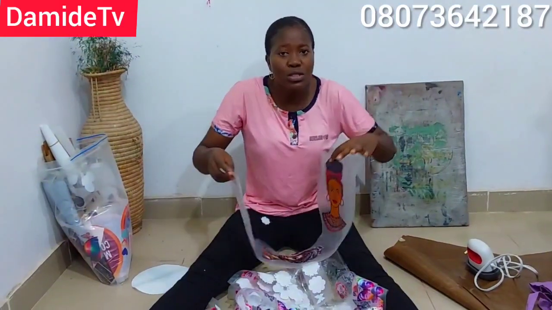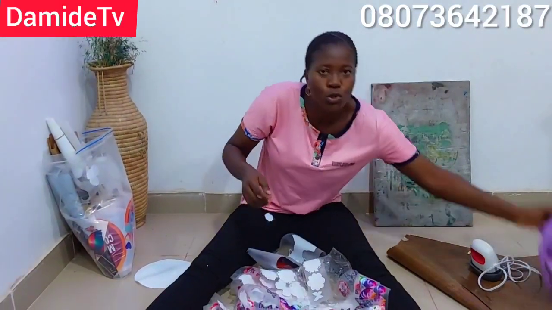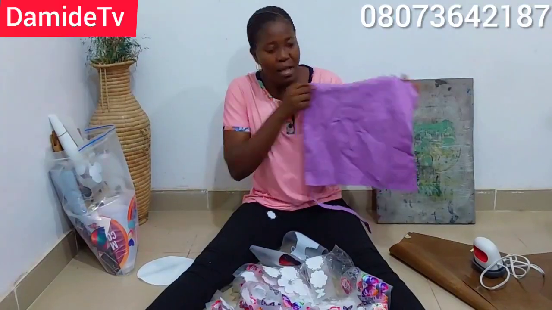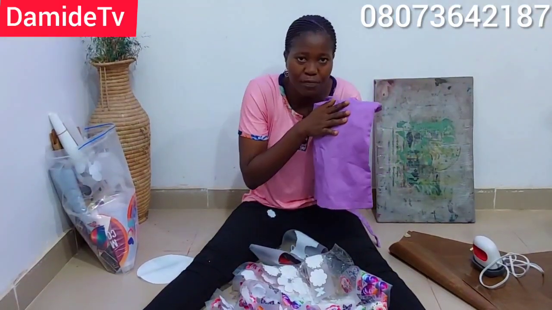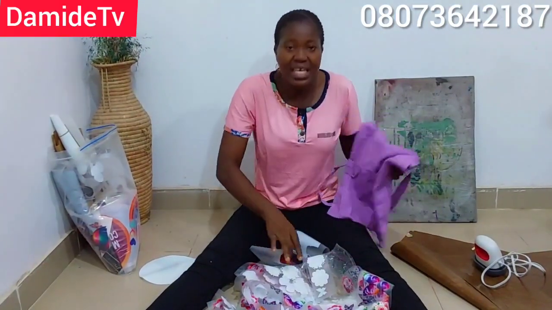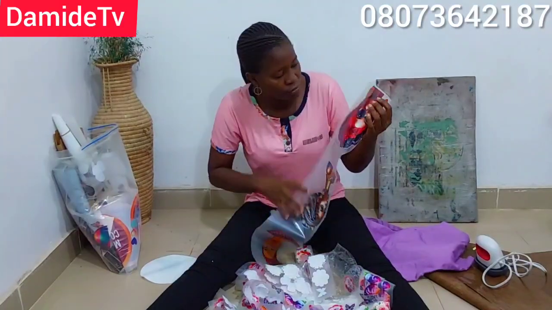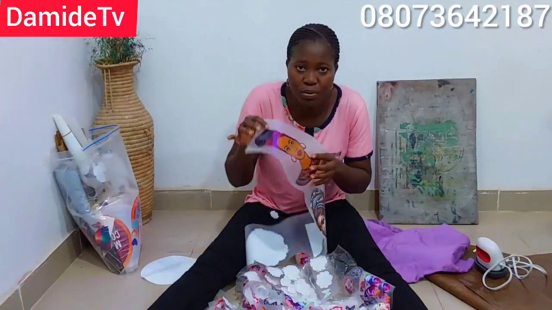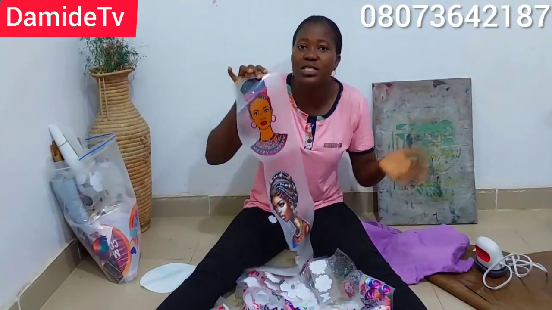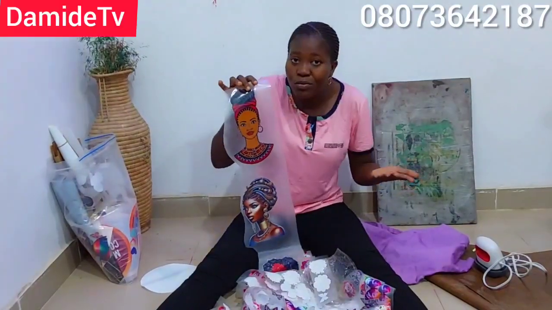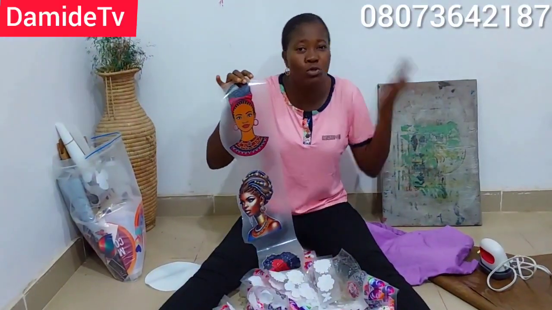Now, what size should you choose for your tote bag? Okay, now you just finish your tote bag. What size should you print? Because this print is not cheap. It's not cheap. In some places you're going to see A4 for 1,000. In some places you're going to see it for 1,200.